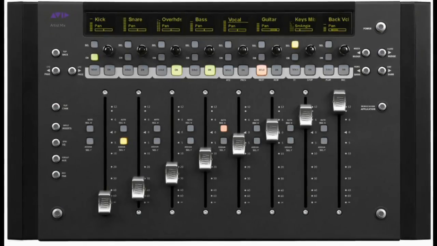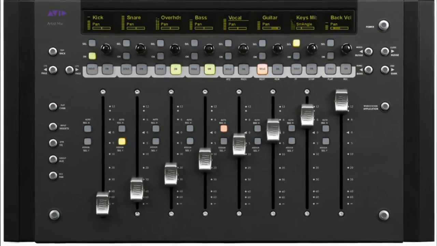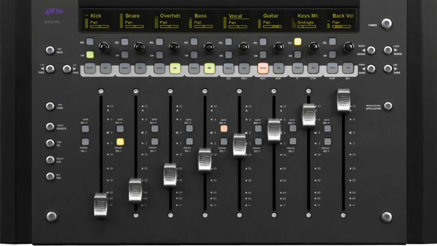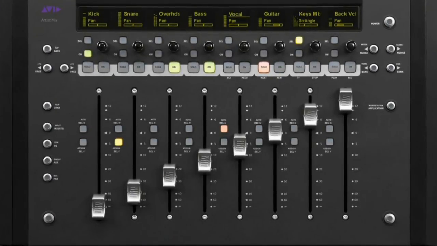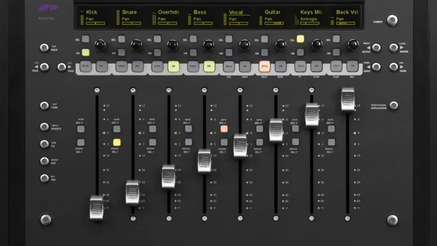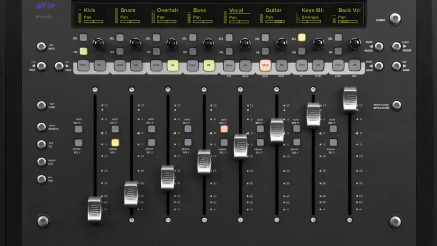Once the live desktop is launched, you will see the control surface come to life. It has motorized faders, and they follow or control exactly what's happening in the TriCaster's audio mixer. You can control every feature of the mixer from this versatile control surface.